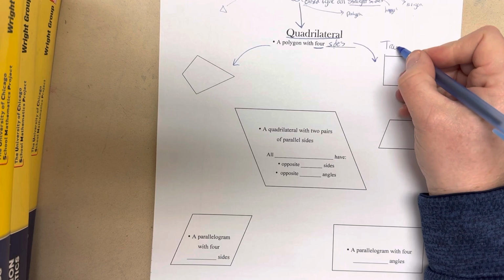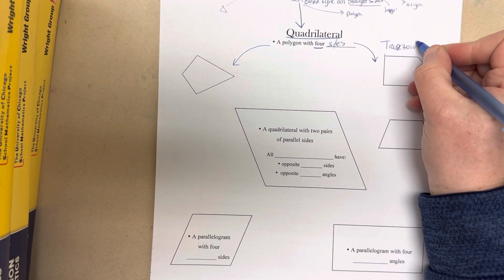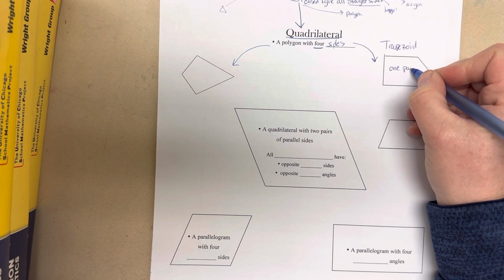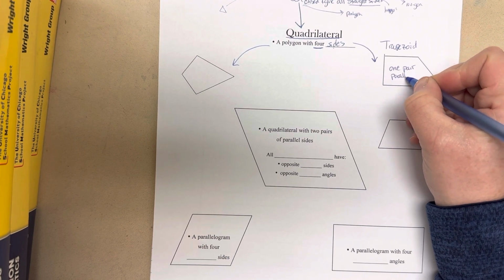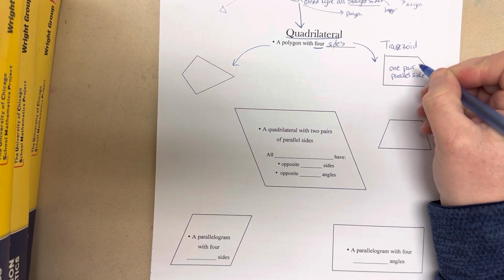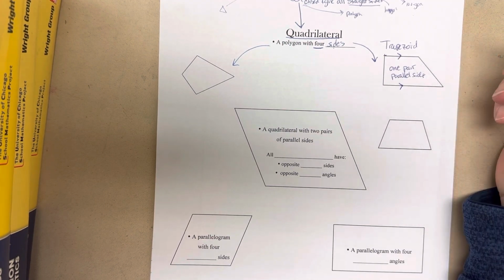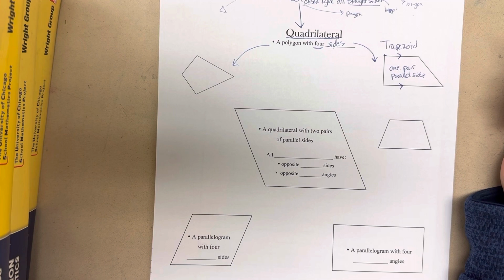So here we have trapezoid. And trapezoid says, I'm going to have 1 pair of parallel sides. I'm going to have 4 sides. I'm going to be completely closed in, but I'm going to have 1 pair of parallel sides.